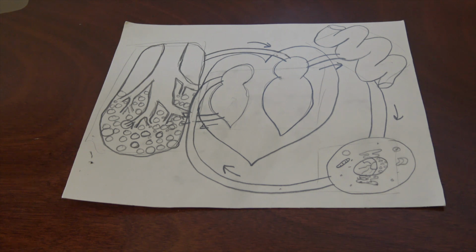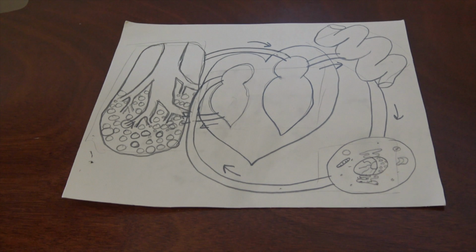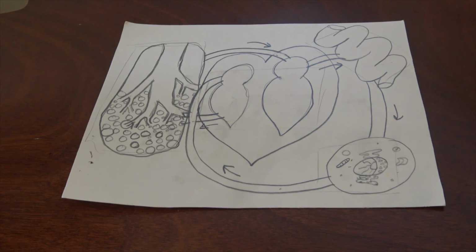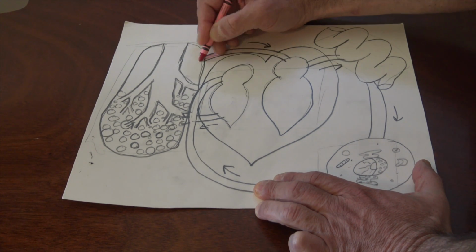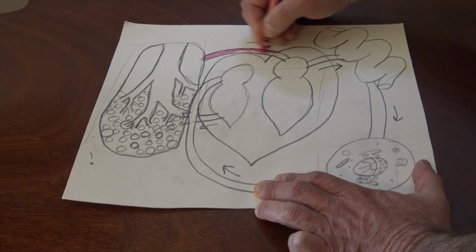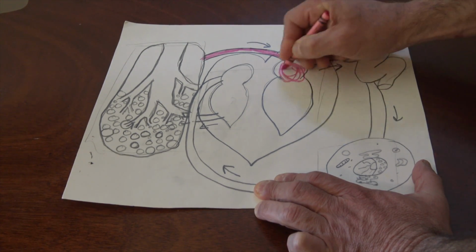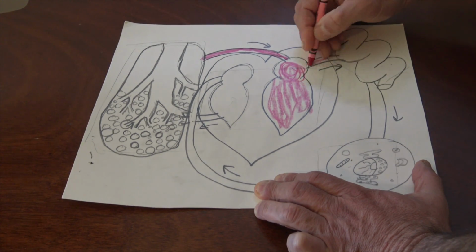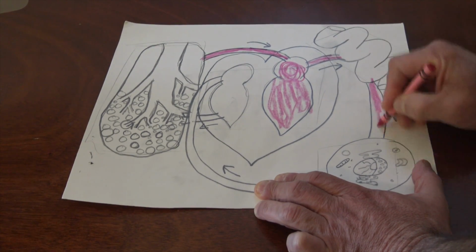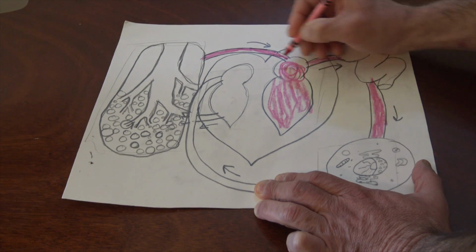Next I'm going to color this. I'm going to start with red and blue. So I've got two colors, a red and a blue. All the blood from the lungs is red. So it goes red, this is red, this is red. First I'm going to make sure I've got the blue and the red right.